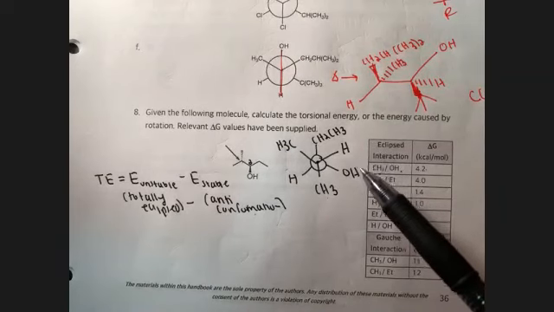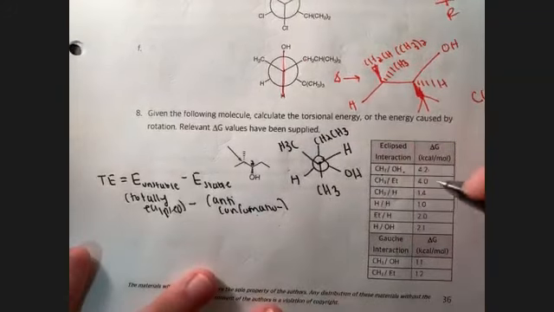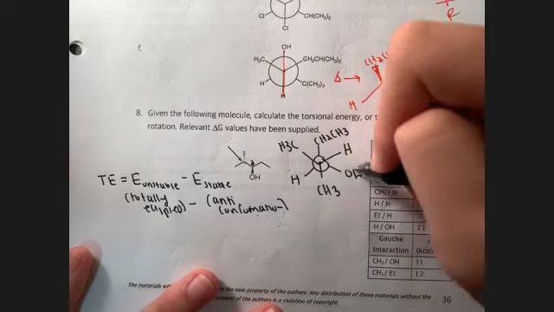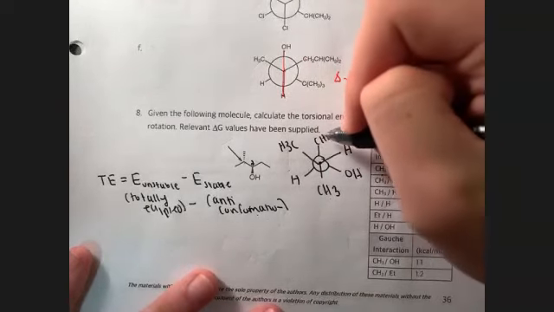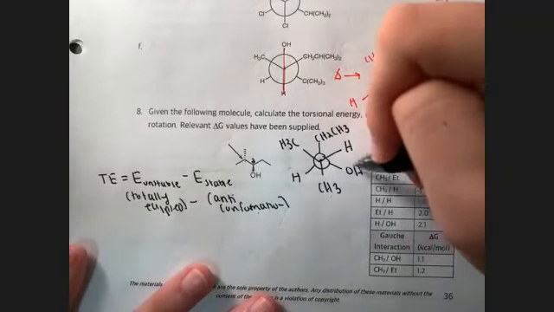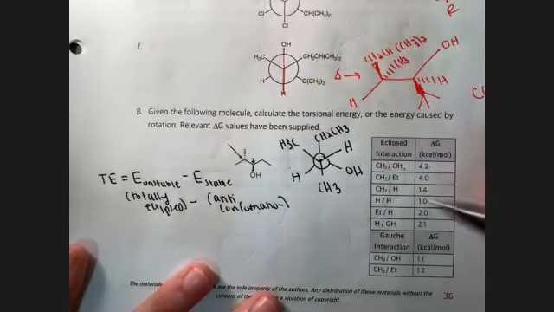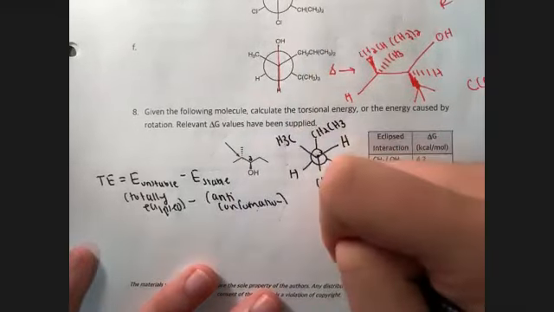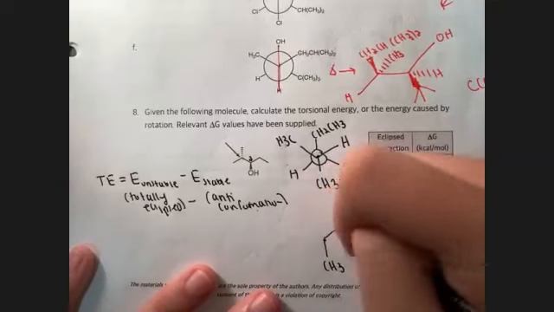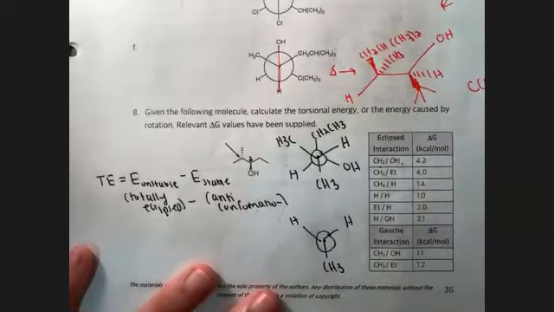So what if I rotated, let me see, this way, give me one sec. Yes, okay. What if I rotated this hydroxyl group 180 degrees? I'm going to keep the front carbon exactly the same and rotate the back carbon 180 degrees.